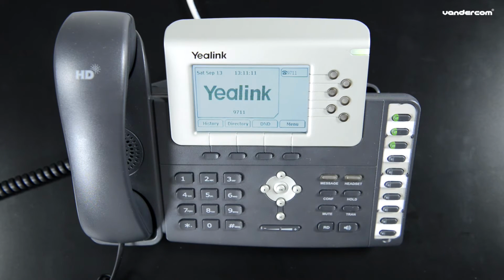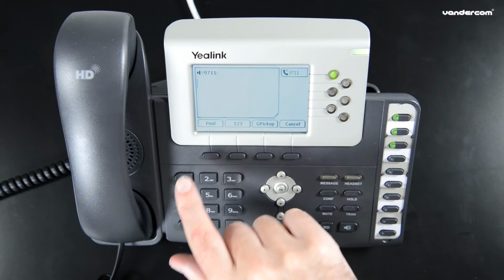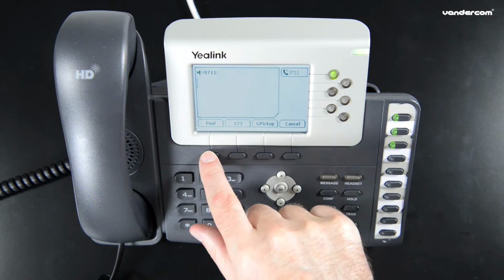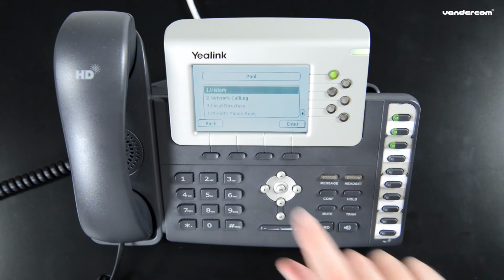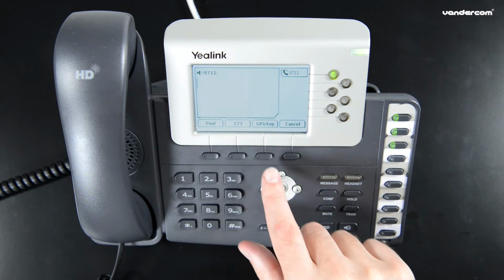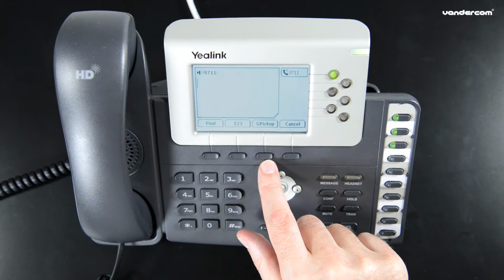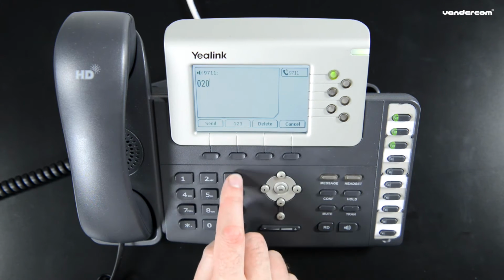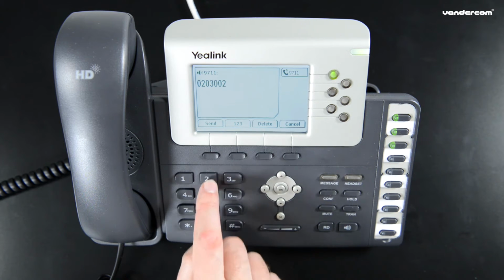Pressing the speaker button or lifting the handset will change the bottom display to give different options. Press Pool to access previously dialed numbers in the history. G-Pickup to pick up a ringing call of a colleague. When dialing the destination number, the full number, including the area code, is required.